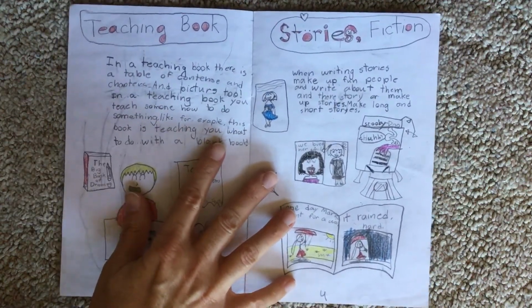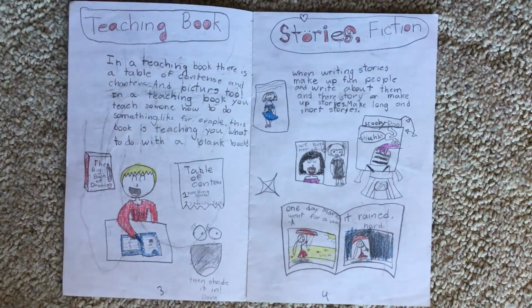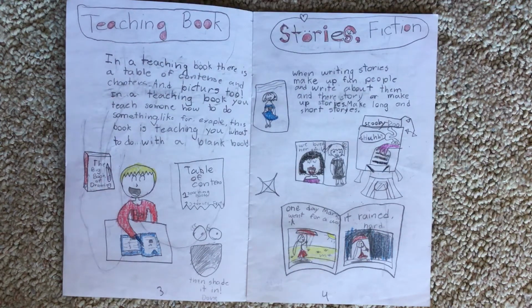Now, one thing that you can do with a blank book is you can make a teaching book. So in a teaching book, you're teaching someone how to do something, or you're teaching about something. So if you wanted to write a book about different dogs, that would be a teaching book. If you wanted to teach someone about penguins, that would be a teaching book. If you wanted to teach someone about a country, that could also be a teaching book.